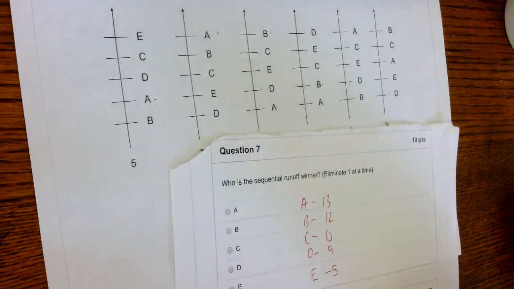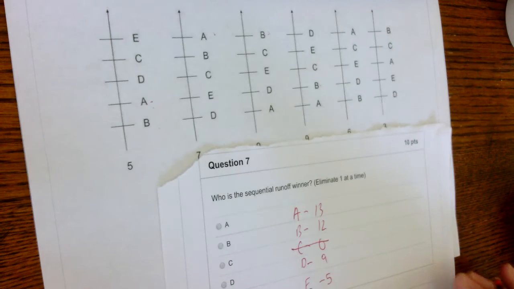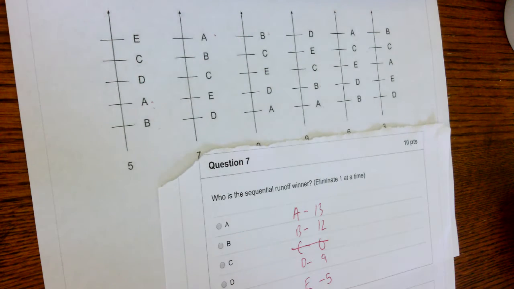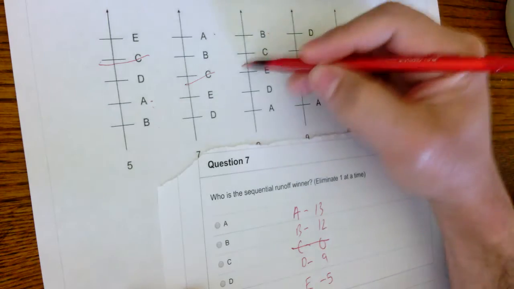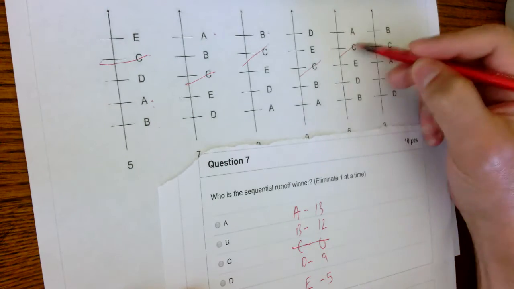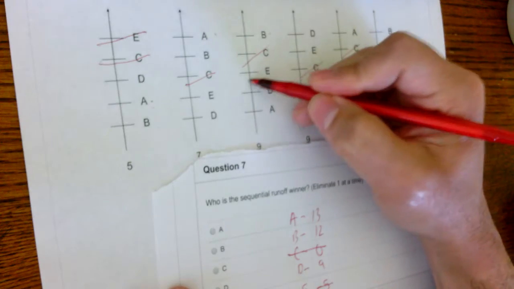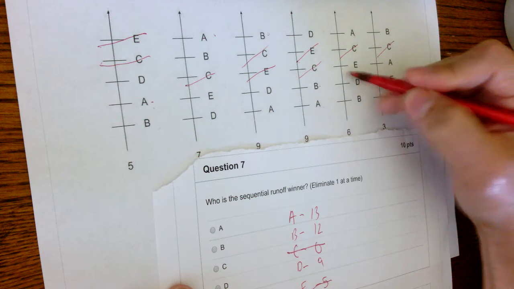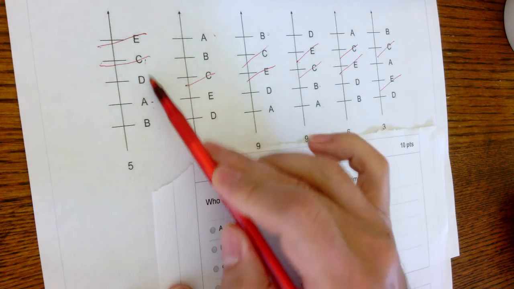So the first one that's being eliminated is C. C didn't have any first place votes, so we're going to eliminate C. The next one eliminated is E. So the only one that changes is these 5.